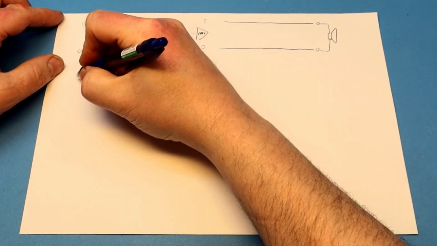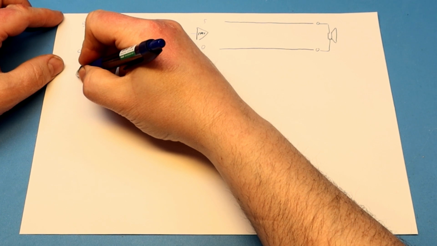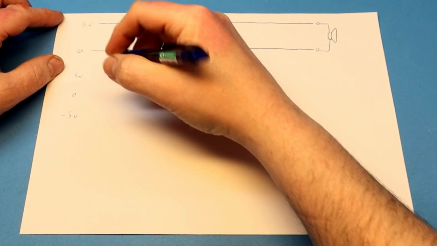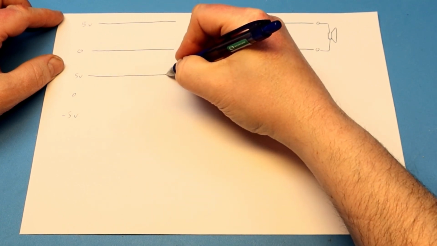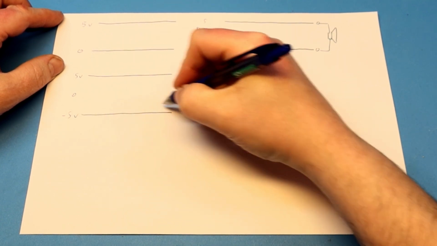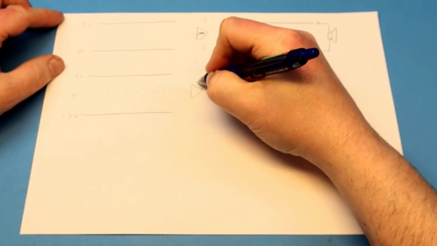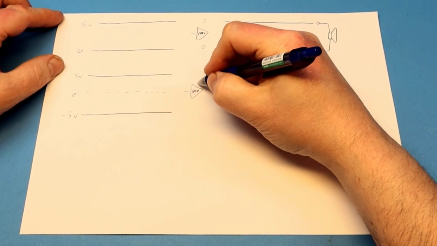You have the space between 0 and 5 volts. And if you also have the -5-volt rail, you can extend this room to be about 10 volts that you have to play with for making audio signals.